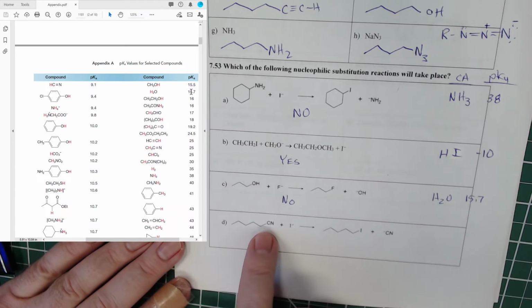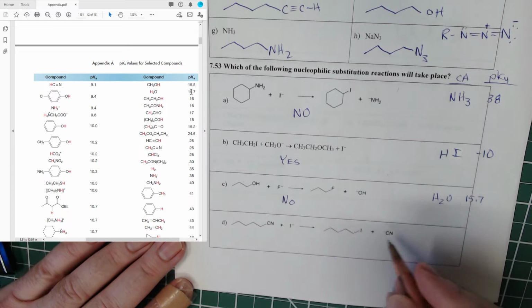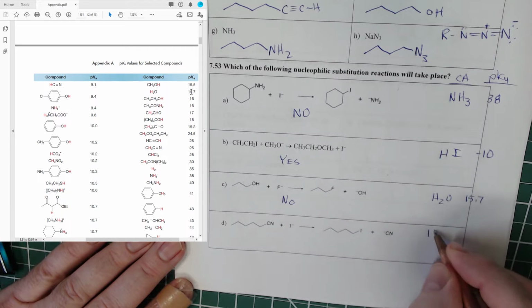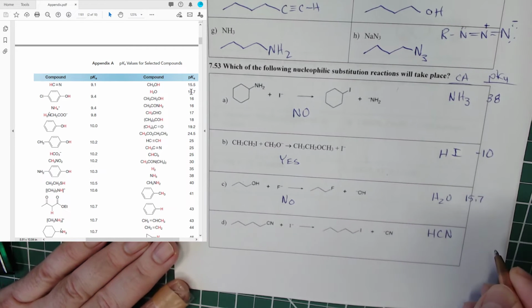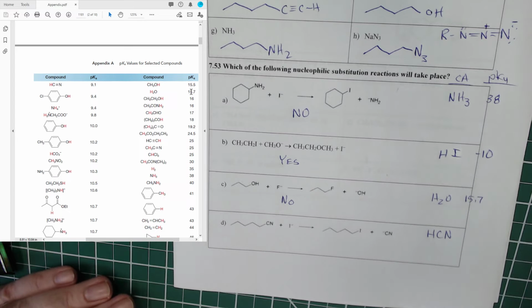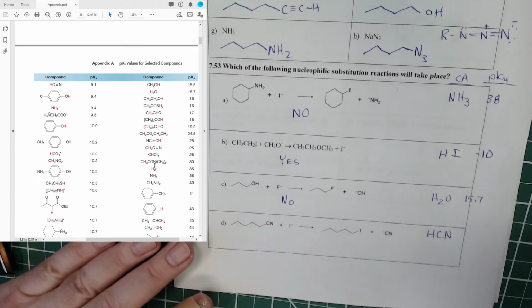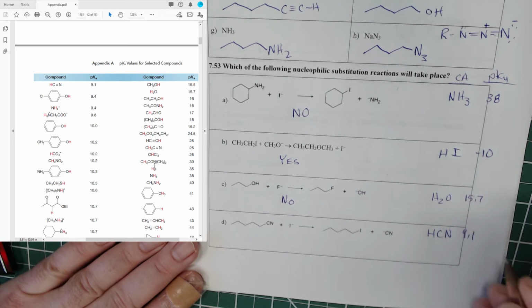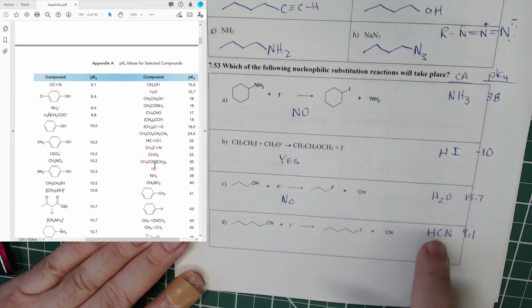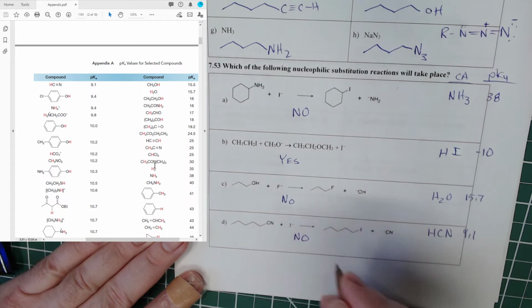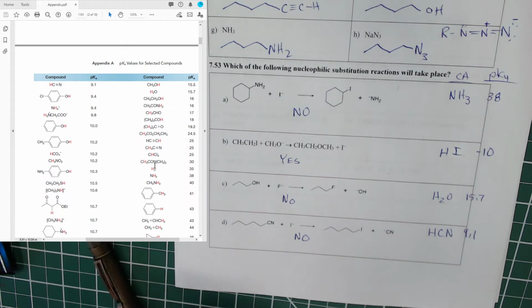All right, next here, cyanide. So our conjugate acid of cyanide is HCN, and that has a pKa, it's actually right here, of 9.1. So since that's still positive, that means this is not a strong acid. That means cyanide is not a good leaving group. So we're going to say no on that one as well.